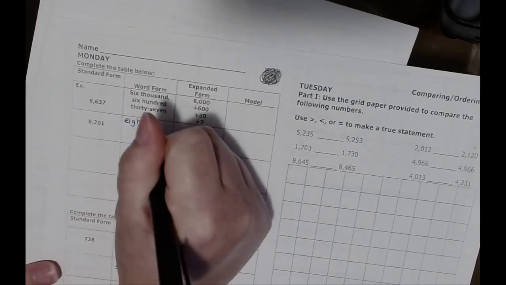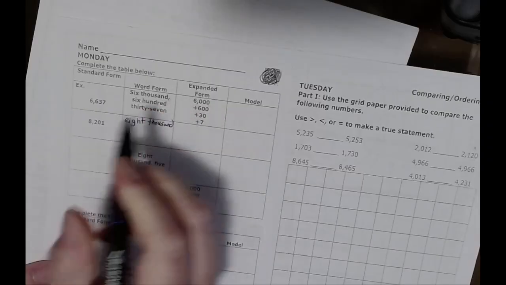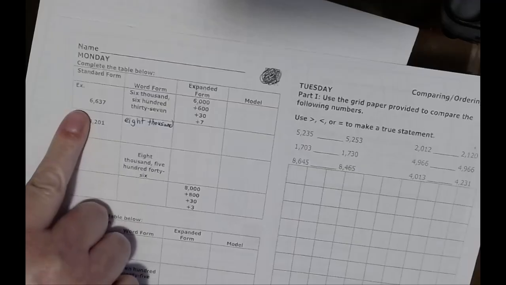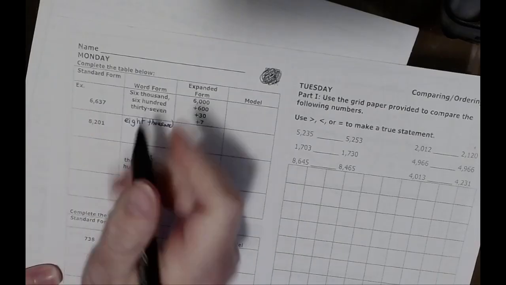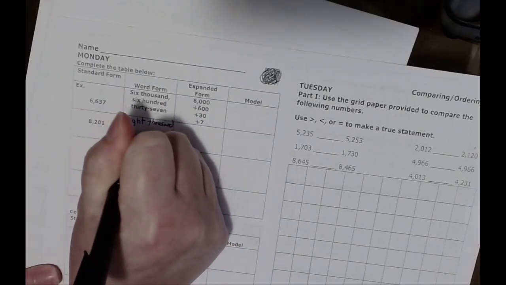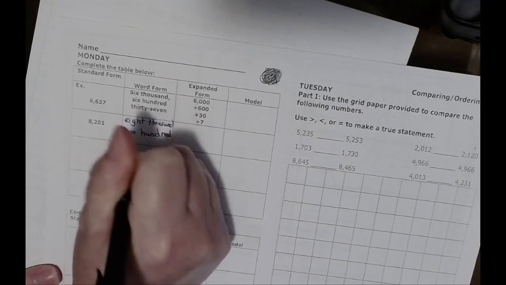So 8,000. All right, so now you're going to cover that 8 up, and then what do you have left? 201. And that's exactly what you're going to write. 201.